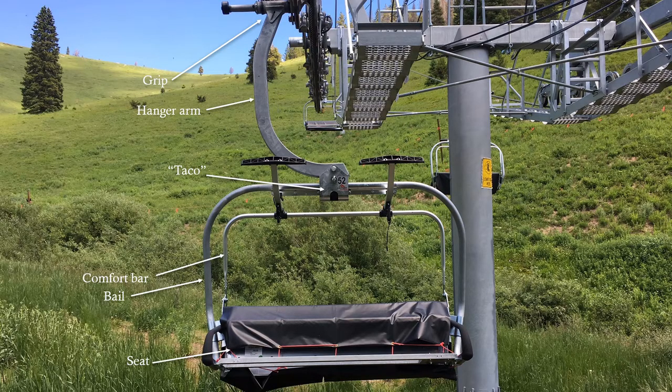Note the similarities to a gondola cabin with the grip and hanger arm, although the hanger arms will be different shapes for chairs than for gondola cabins. The taco is the component of the chair that connects the hanger arm to the bail, which is the frame of the chair. The taco will often have a vibration dampening device in it to make the ride smoother for passengers who sit on the seat, which is shown here in the flipped up position. There's also a comfort bar that provides a sense of safety and can also have optional footrests for passengers.